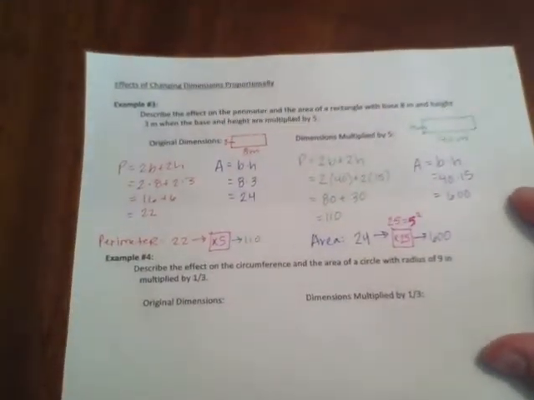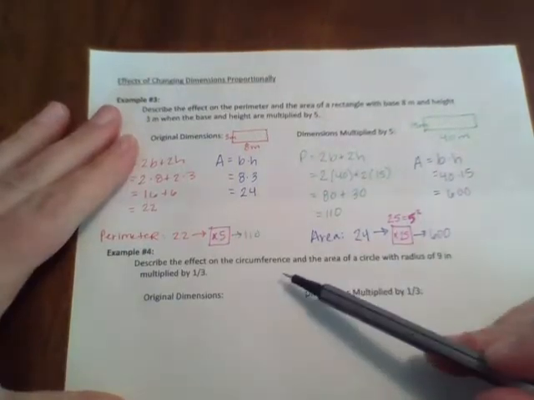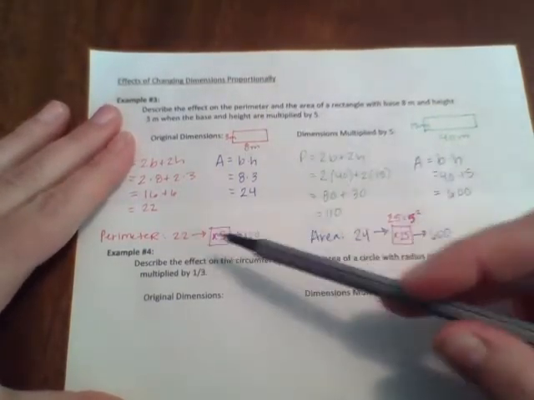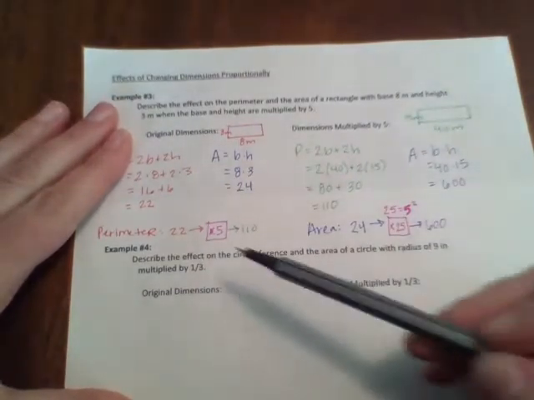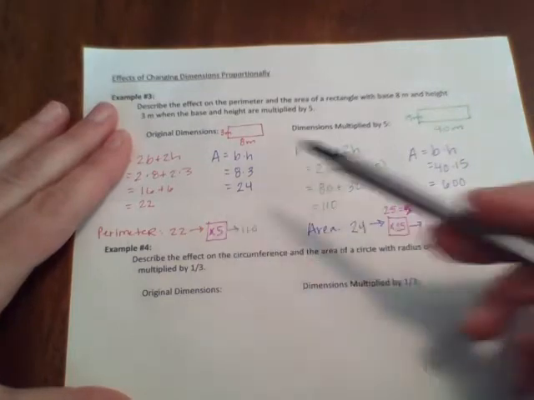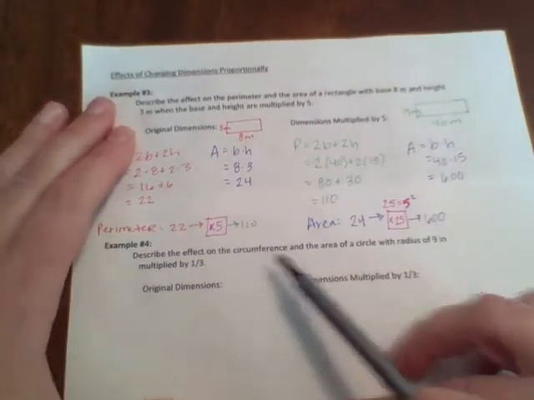All right. Then our next one, we're describing the effect on the circumference, which is still like a perimeter. So we are going to get these same results, only now we are multiplying by a third. So now this is going to change to a third, and this will change to a third squared, which is a ninth. So we'll talk about that in a second.